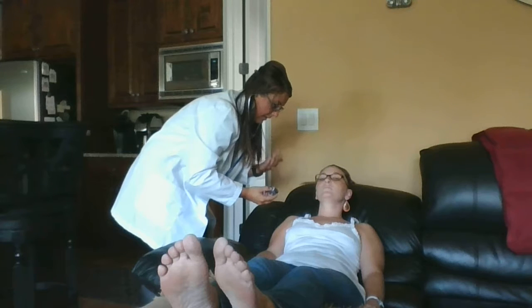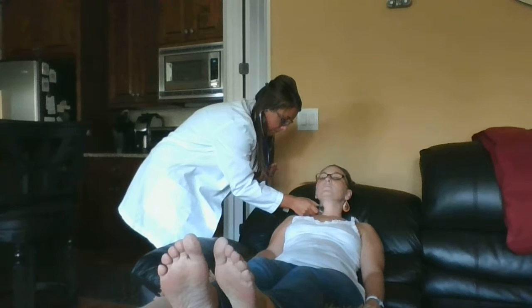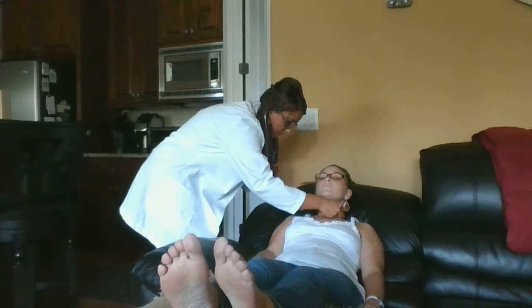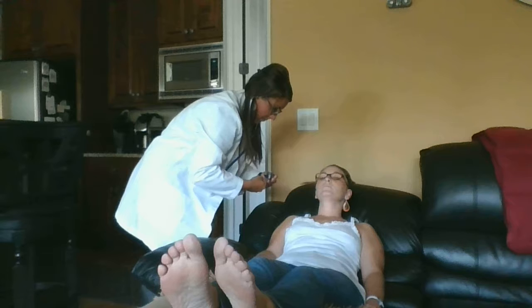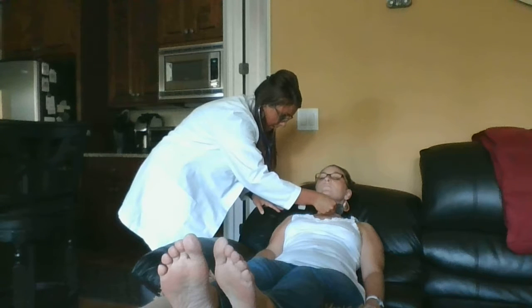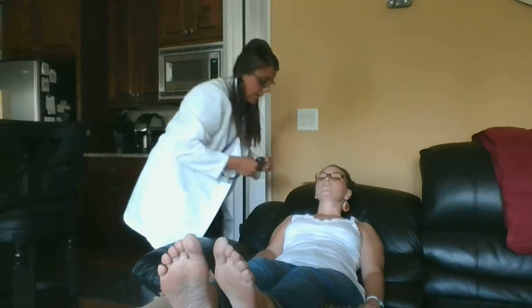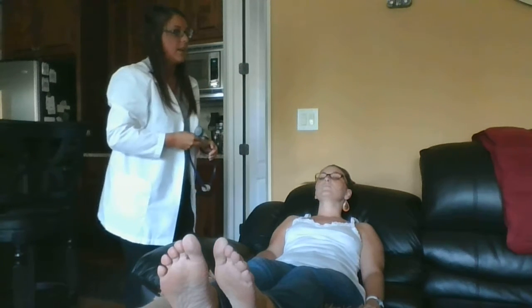Just to hear a little better, I'll ask my patient to hold her breath for just a second. Good. And you can breathe out. And then I'll do the same with the bell. Good. That's just to ensure that any breath sounds don't get in the way of auscultation.